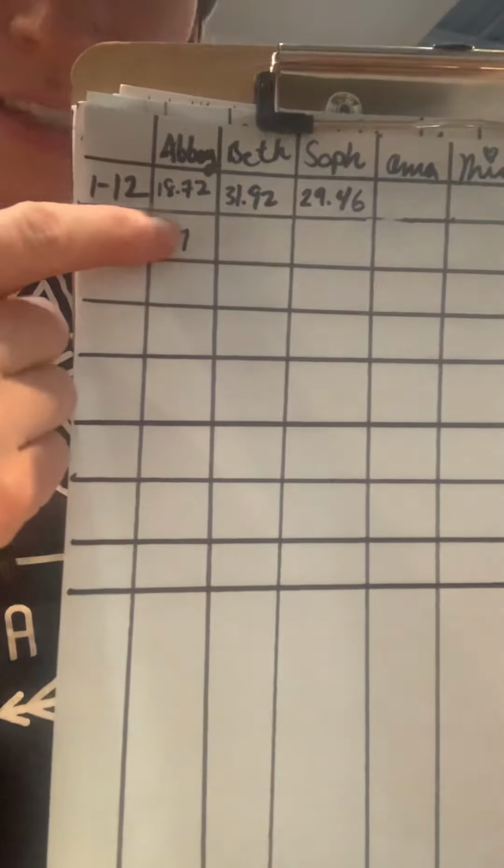And then right off the top, the baker gets 10% off of the top. So we're going to round up. So it would be $7 for the baker. So I'm going to write here, $7. Abby was the baker, so I just wrote that right next to her name for today's date, $7. And then the house also gets an even 10%. So I'm going to write another $7 over here for house.